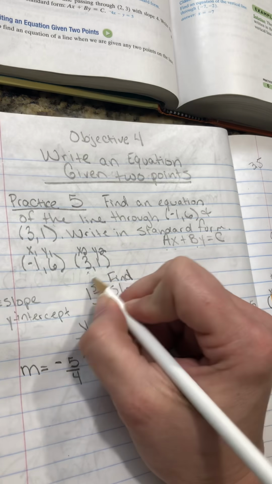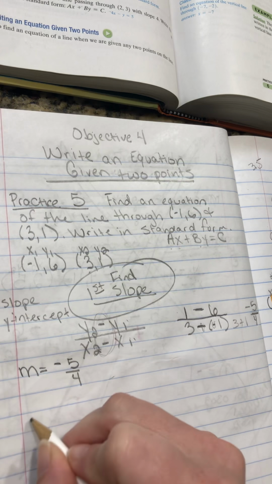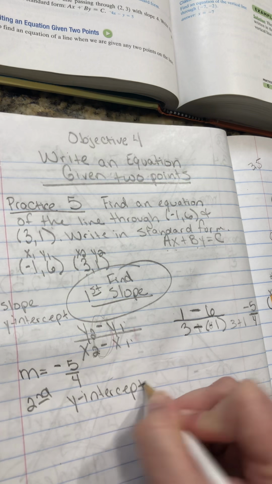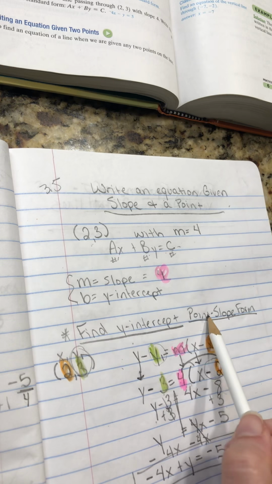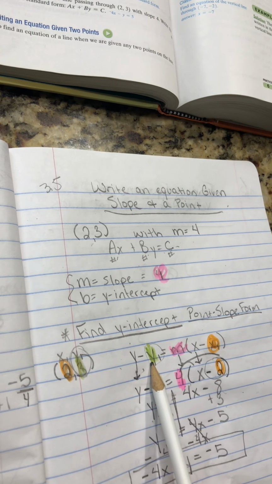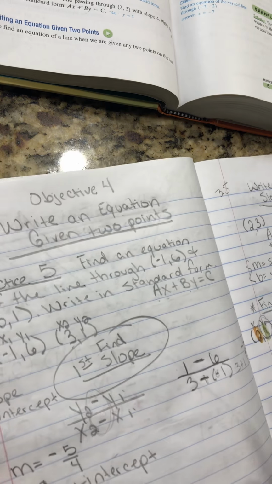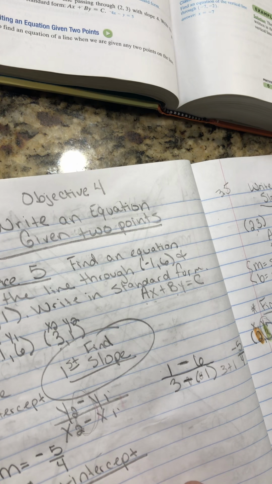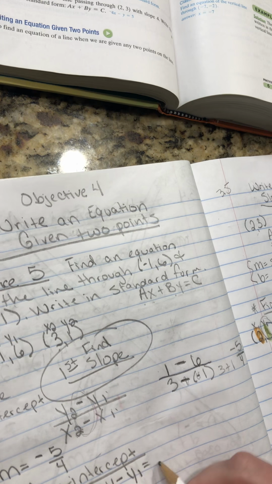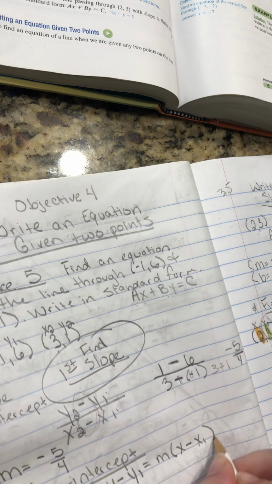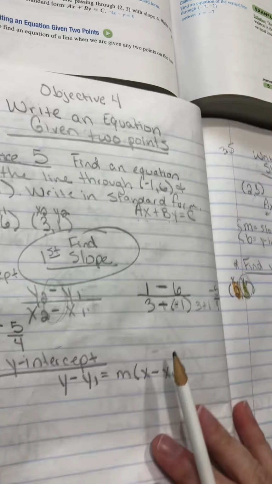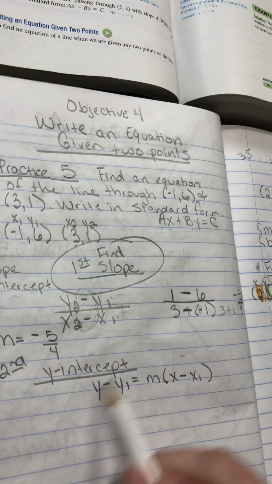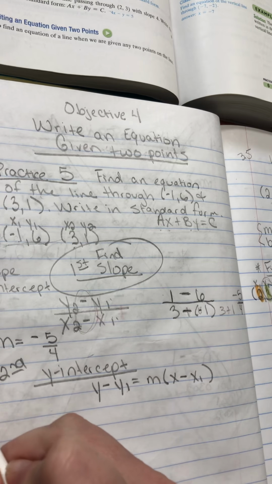The first thing we did is find our slope. The second thing you have to do is find your y-intercept. In order to find your y-intercept, we just learned to use point slope form, which is y minus y1 equals m times x minus x1. You'll notice here we only have 1 parentheses this time. You can choose whichever one you want, it doesn't really matter. But let's just, for grins, use our first parentheses.